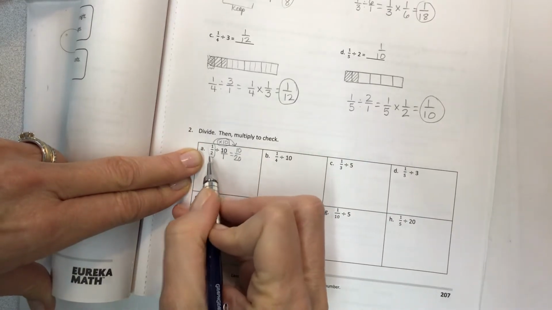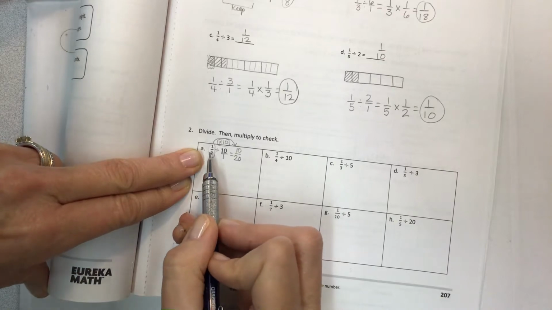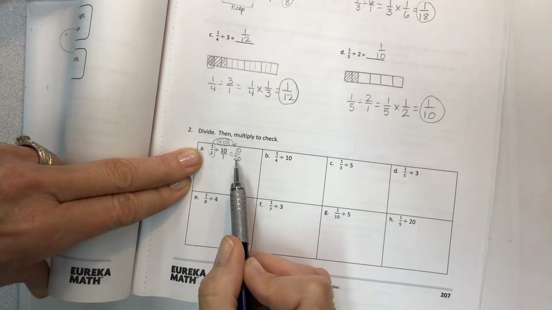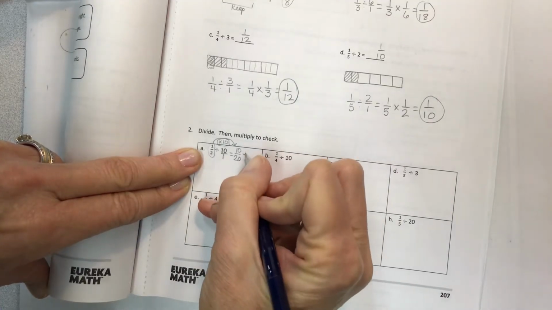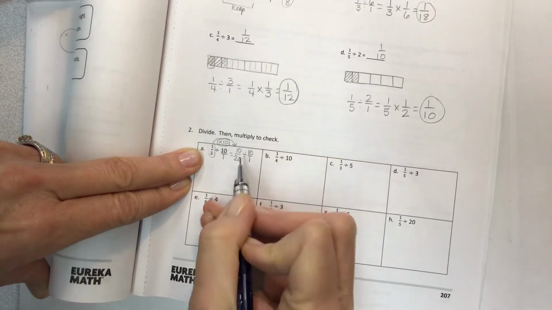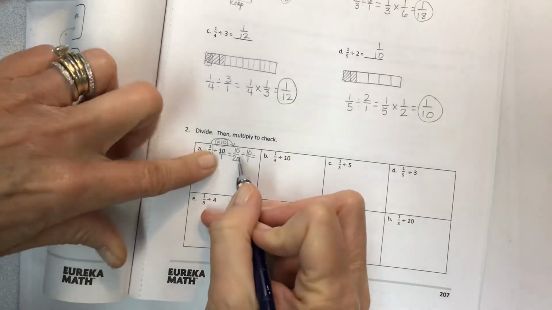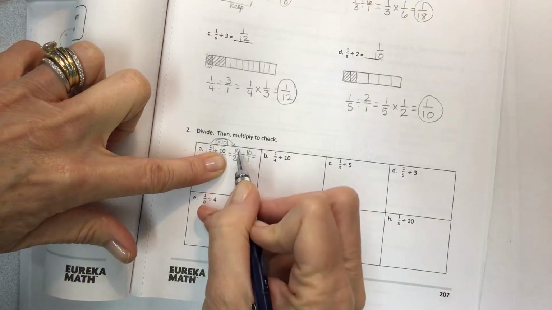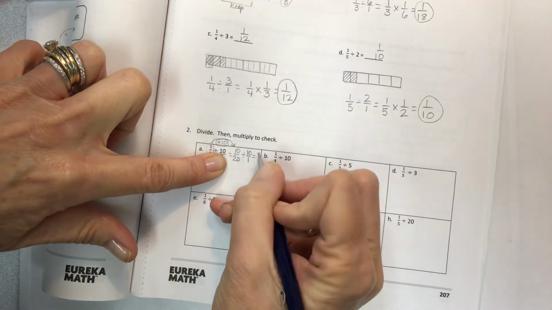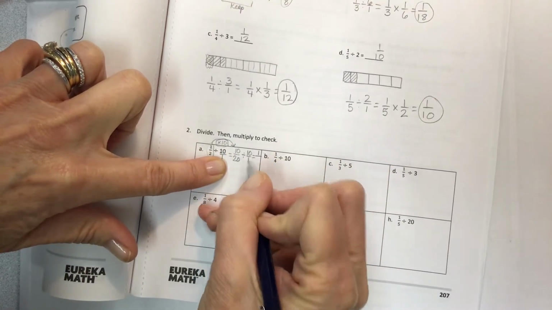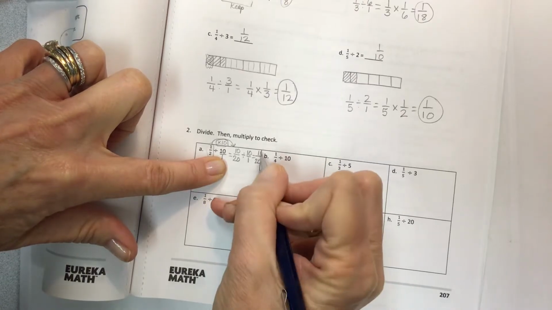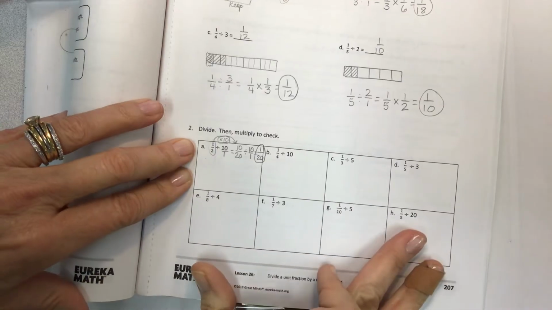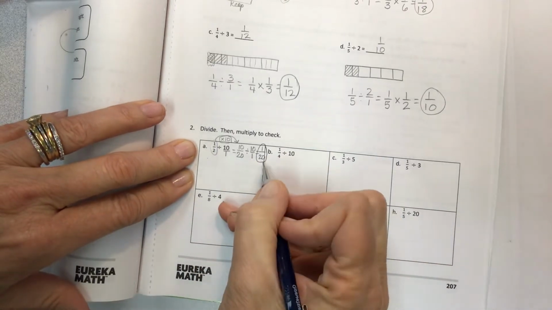Now my new dividend, while I have not changed the location or the value, I've made it equivalent. Therefore, I can divide by 10 over 1. When this is the right size, the right amount of pieces, I can divide 10 by 10 and get 1, and I can divide 20 by 1 and get 20. Now this is my answer, all squeezed in here because they don't give you any room to work. Okay, so 1/20 is my answer.